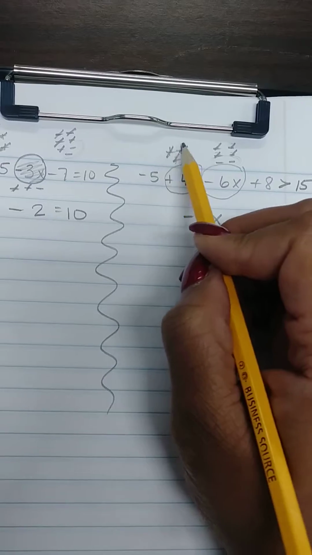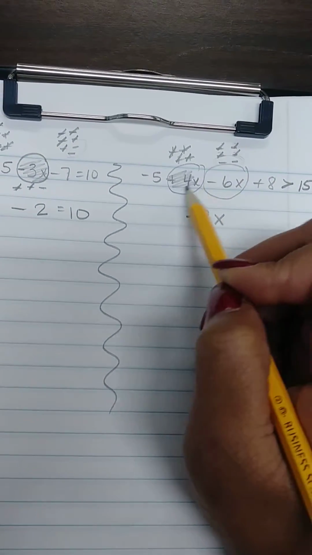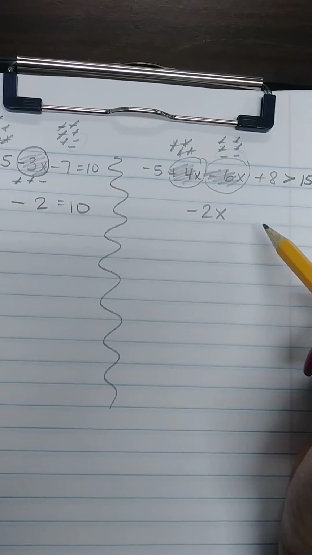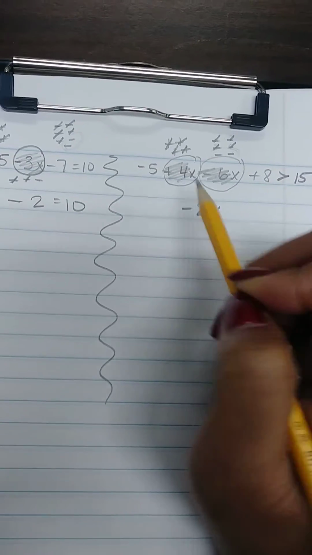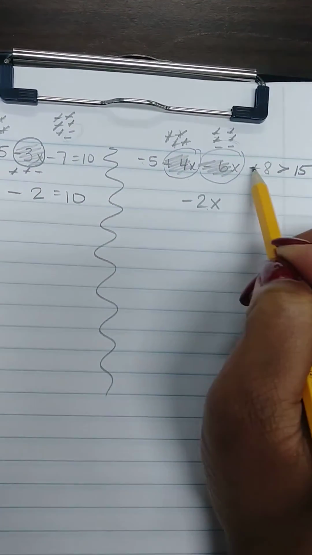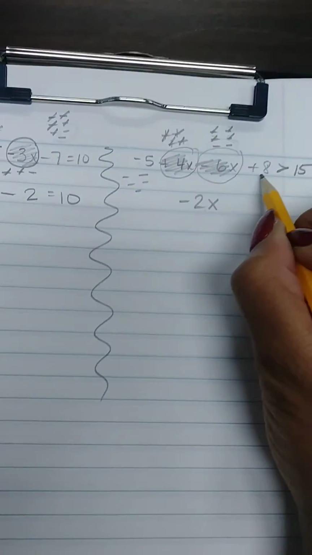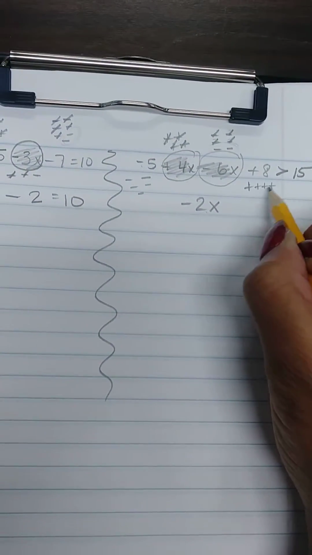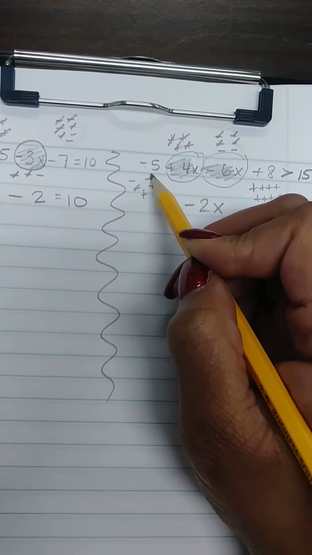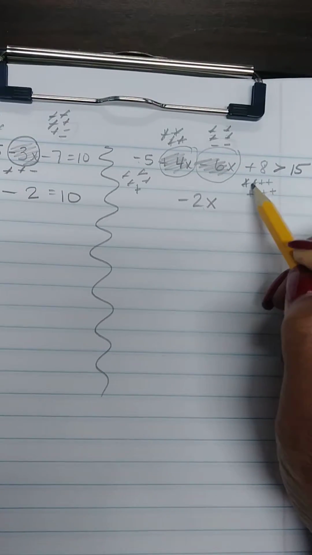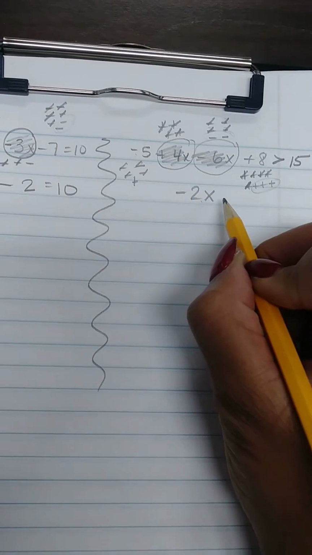So 1, 2, 3, 4 plus signs were canceled. 1, 2, 3, 4 minus signs were canceled. These 2 terms became this 1 term. So now read what's left. 1, 2, 3, 4, 5. I need 8 plus signs. And 1, 2, 3, 4, 5. I have 3 plus signs left.